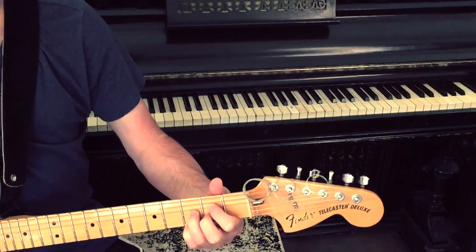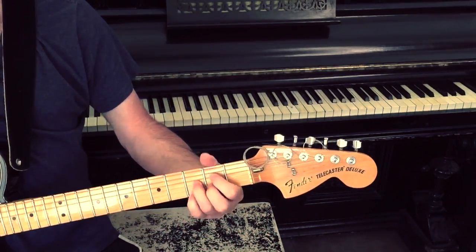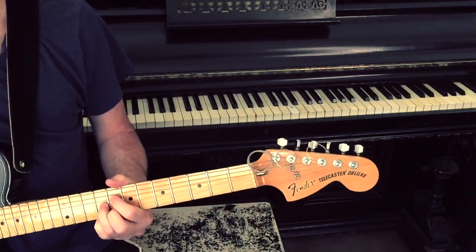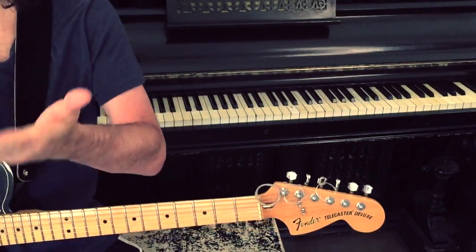And this is also invertible by moving it up minor thirds. You're getting the same chord just inverted.